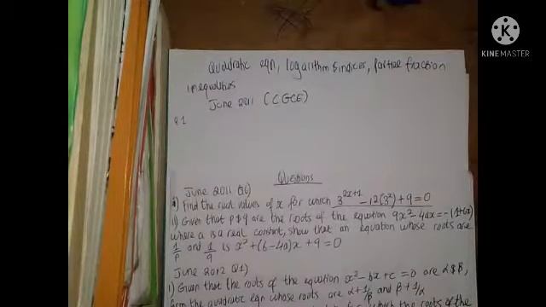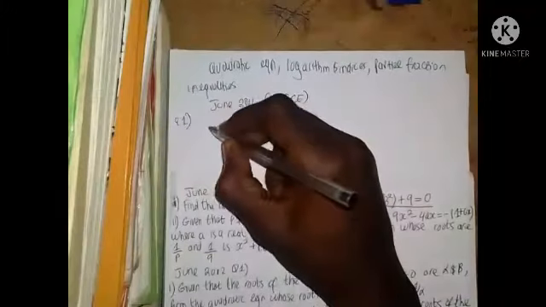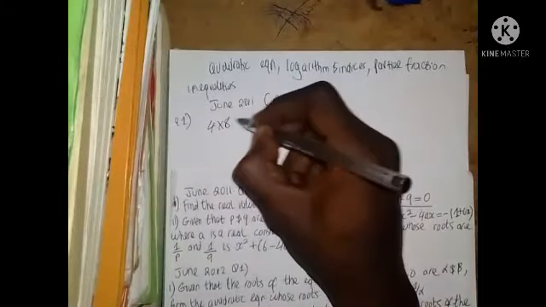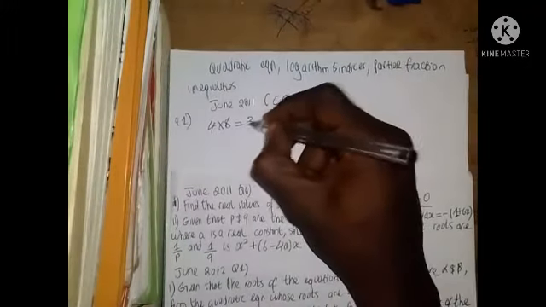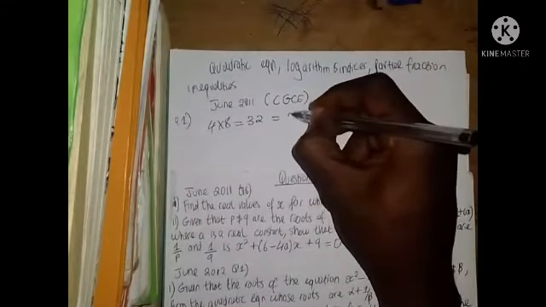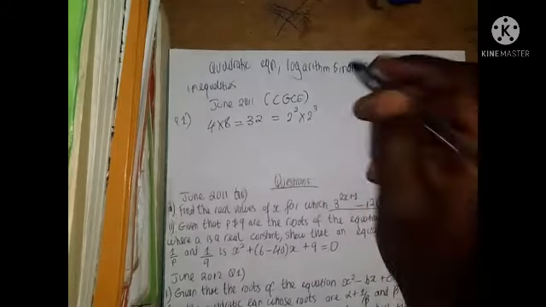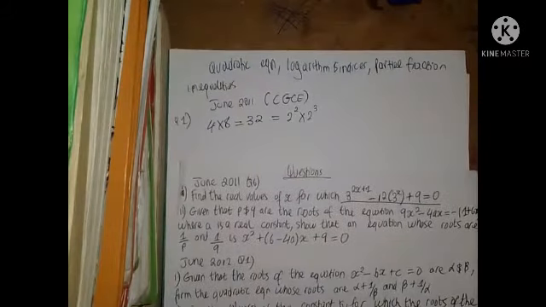Okay, so let me just list some laws of indices, and precisely the one we're going to be using here. So let's start with this. Let's say we have 4 times 8 is equal to 32. And we know that 4 is equal to 2 to the power 2, times 2 to the power 3, because you multiply 2 by itself 3 times to get the value of 8.